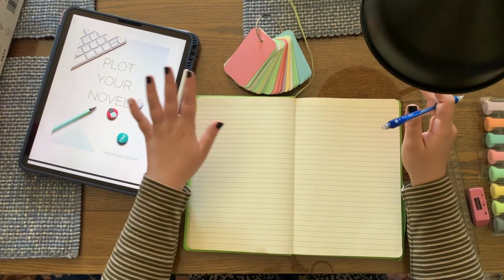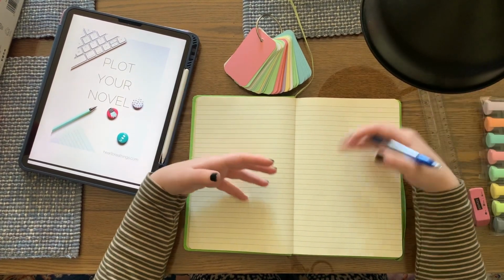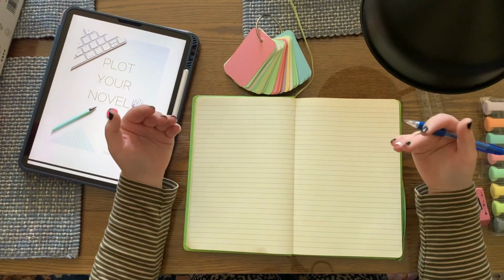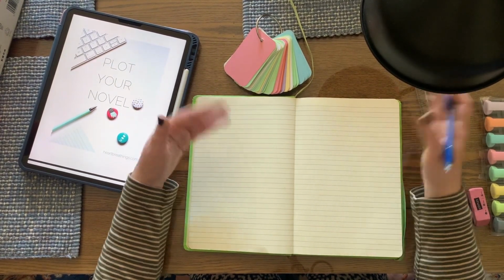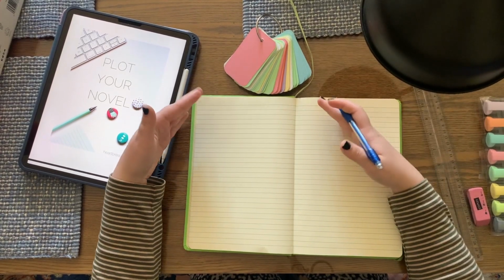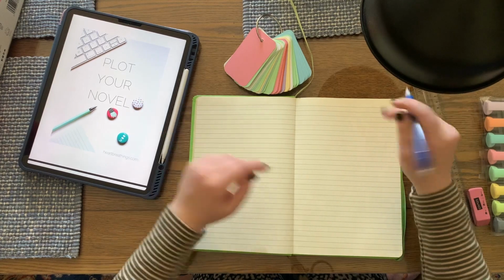I have fully outlined the first book, and oh my gosh, I'm so excited to be doing it for the next books. But before I move into them, I wanted to show you how I do it so that I can kind of use it as a double whammy. If I show you how I outline it, then I will already have those pages ready to be working on.